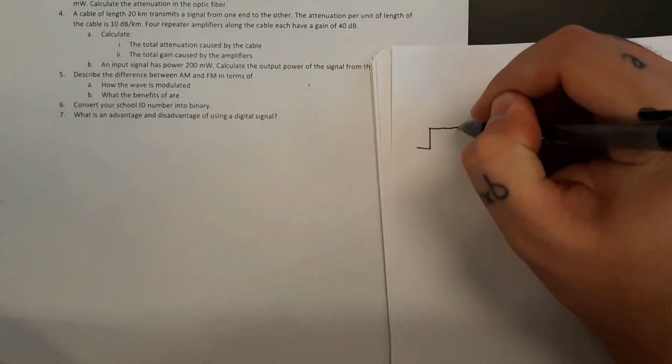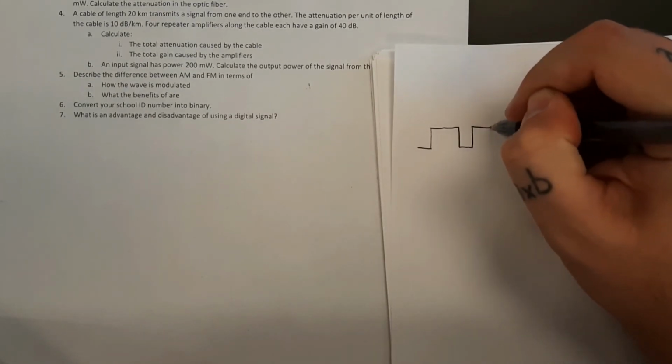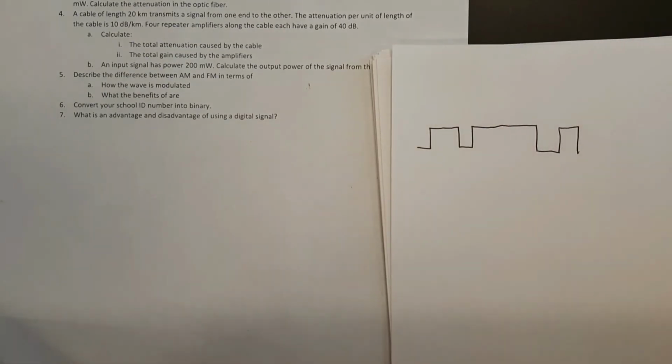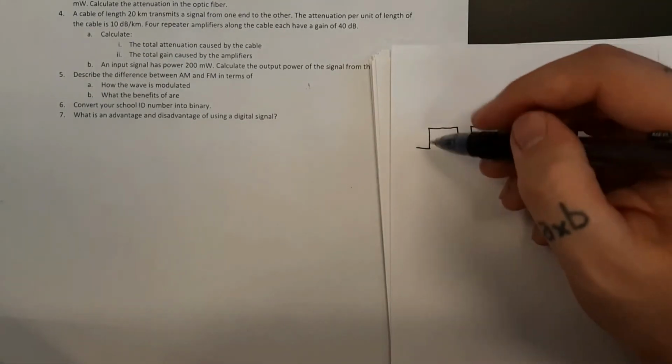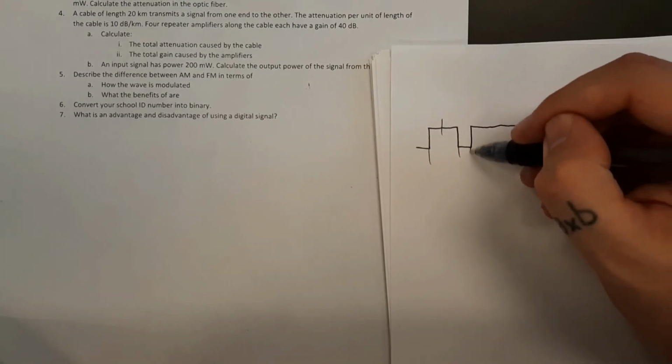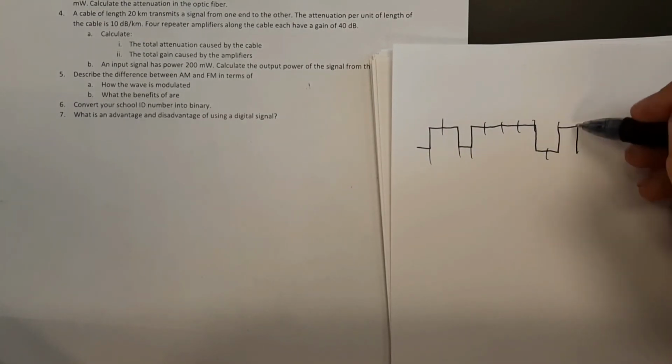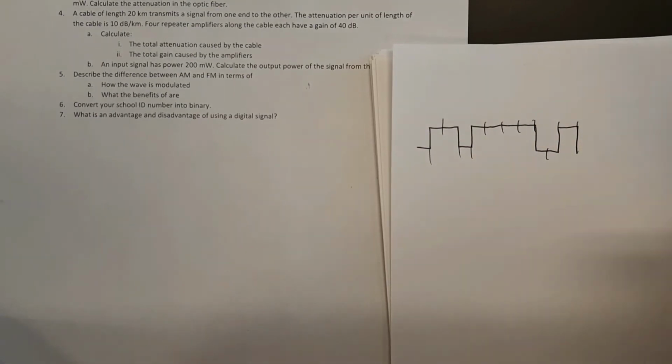Anywho, disadvantage and advantage of a digital signal. So if you're looking at a digital signal, you'll have points where you've got it high and low. If it's split up over time, that's a time, that's a time, that's a time. Okay, splitting all that up.